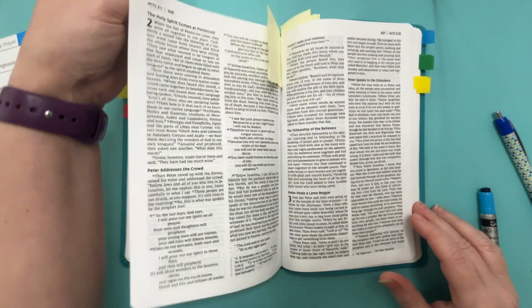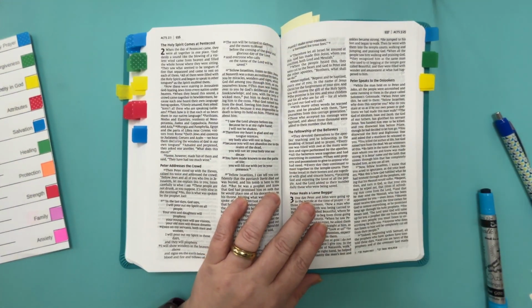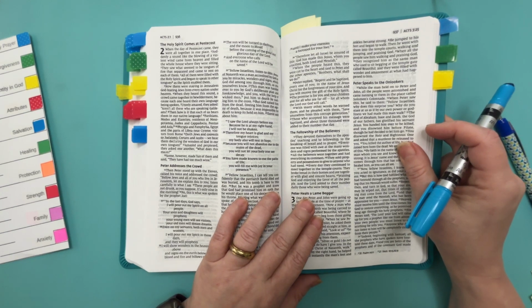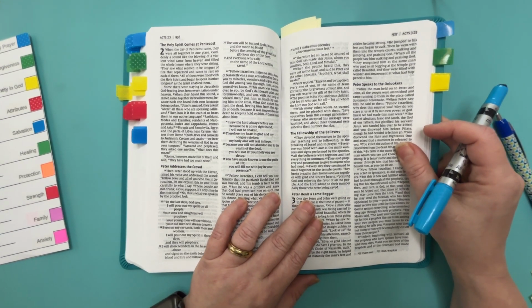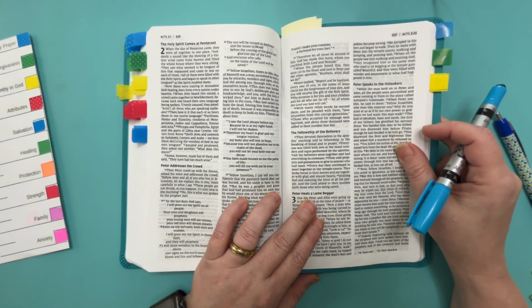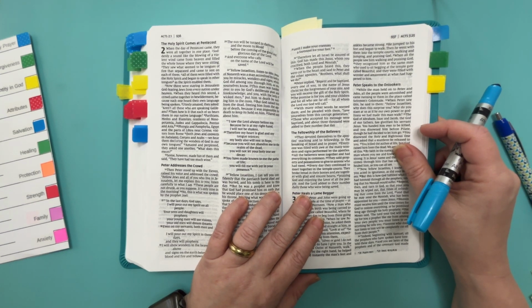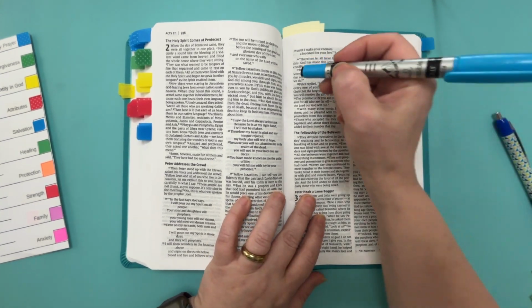Our next one is Acts 2:38. Peter replied, "Repent and be baptized, every one of you, in the name of Jesus Christ, for the forgiveness of your sins, and you will receive the gift of the Holy Spirit."